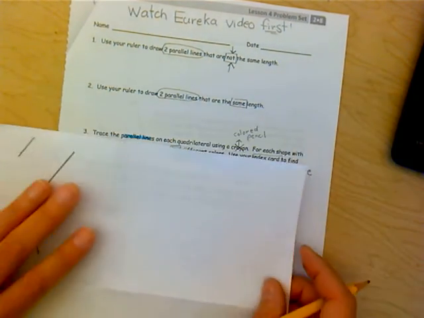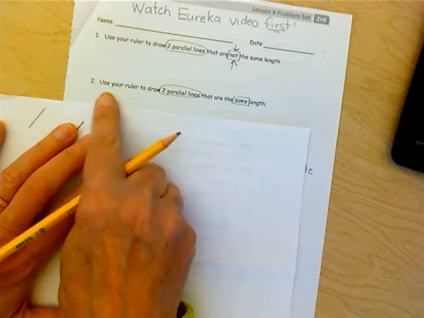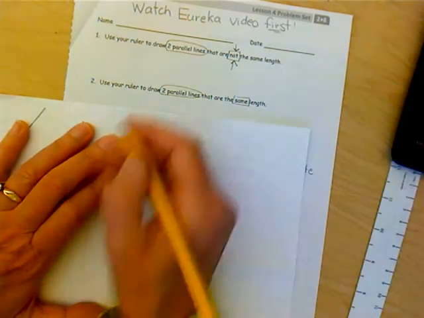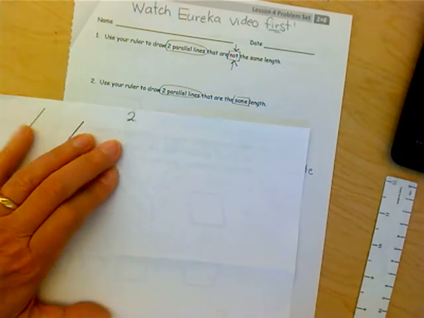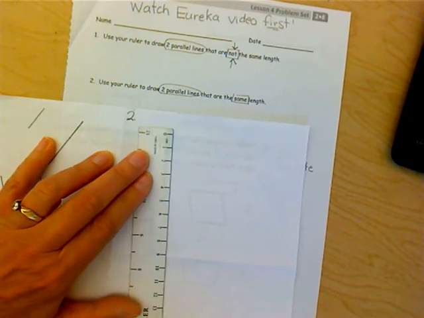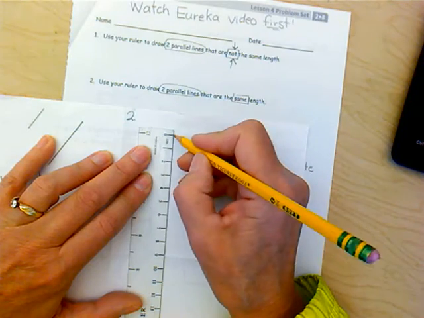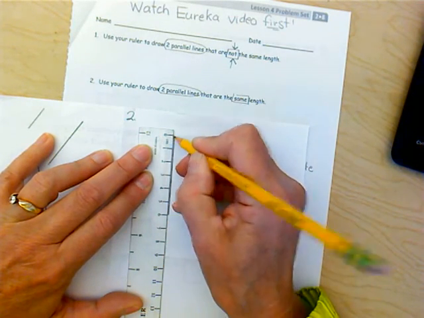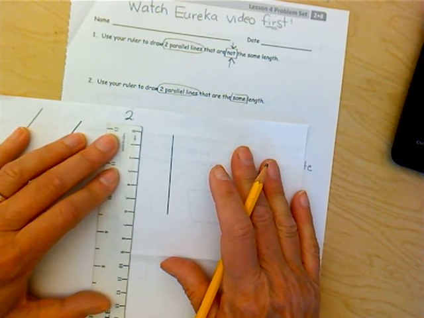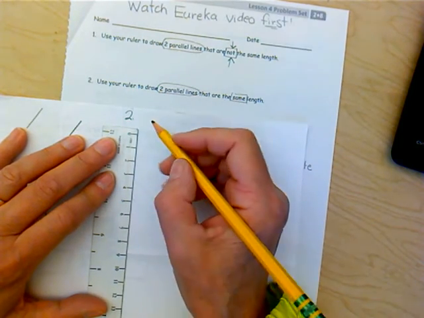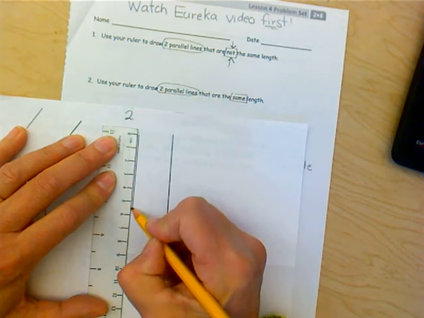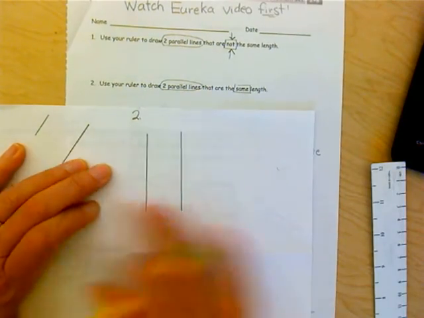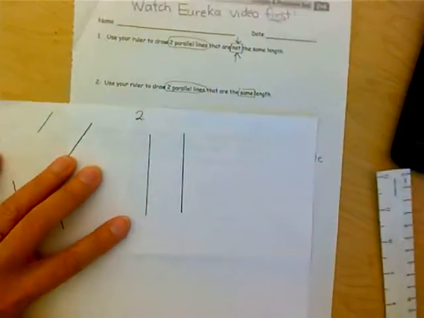Let's move down to problem number 2. This time you were supposed to use your ruler to draw two parallel lines that are the same length. So this is problem number 2. This one's a little more tricky because you are going to try to get them to be exactly the same length. So I'm going to do this first one, 6 centimeters right to there. And I'm going to move, try really hard to keep them parallel, and draw this one 6 centimeters. Okay, oops, that one's a little bit longer. We want them to be the same length. There we go, so there's a set of parallel lines.